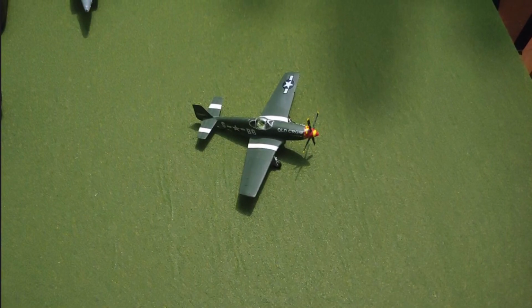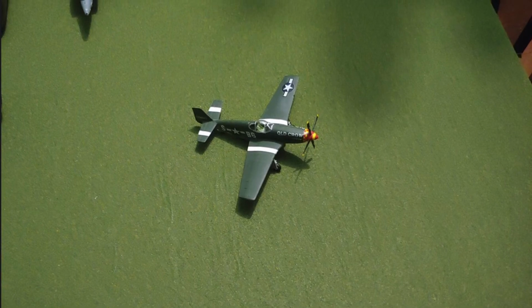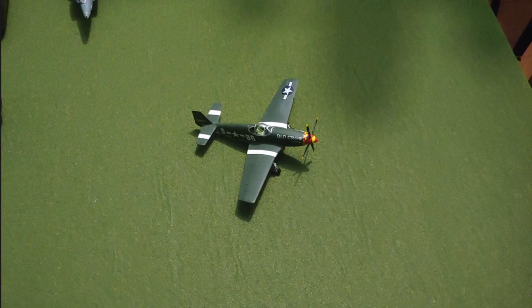Some of you guys might have seen this photo before. This is the photo of the P51B I did for a group build.